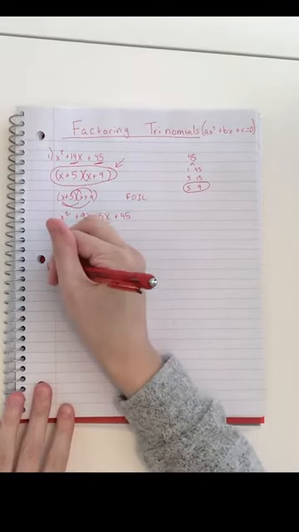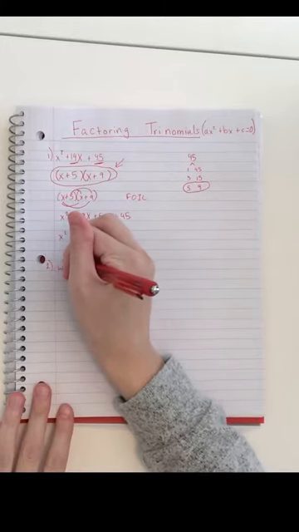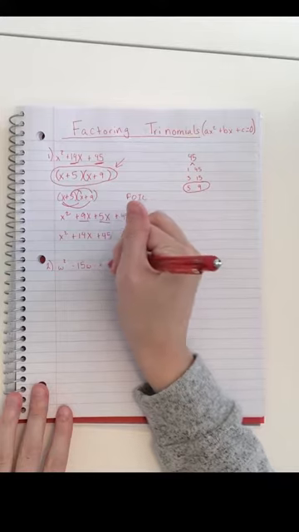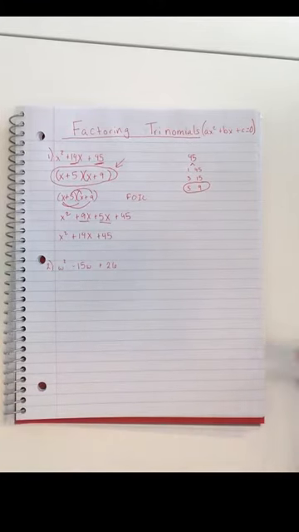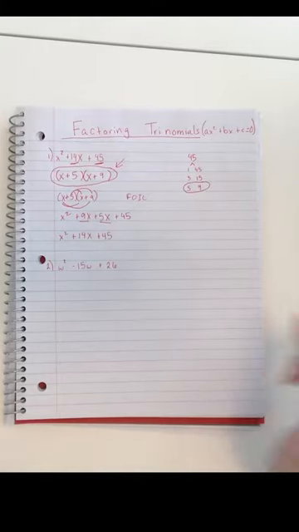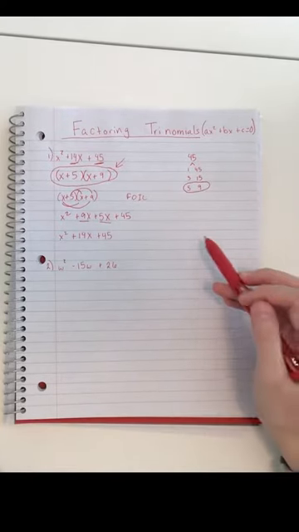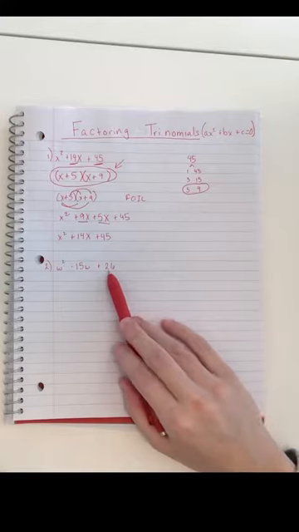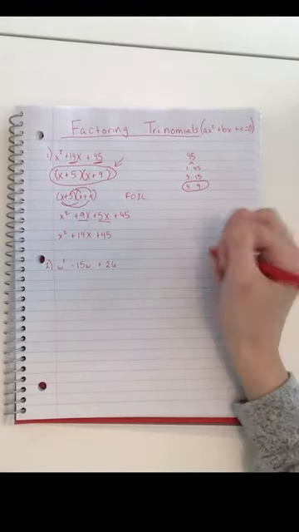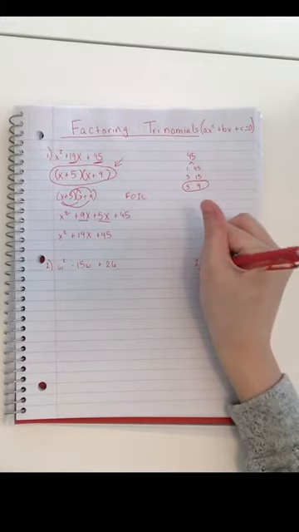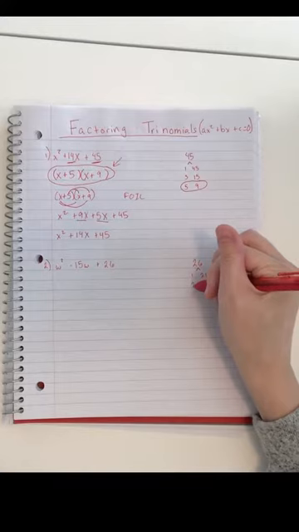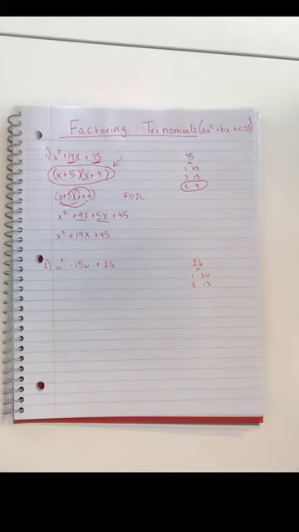Let's look at w squared minus 15w plus 26. Same idea still. We're looking for two numbers that when multiplied together are going to give us 26, but when added together give you negative 15. Okay, so once again, we're going to write the factors of 26. We have 1 times 26, we have 2 times 13, and I believe that's it.